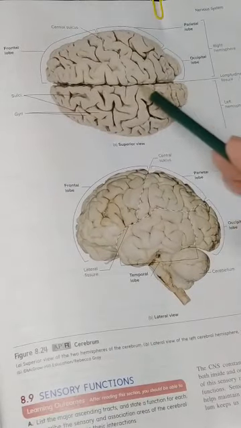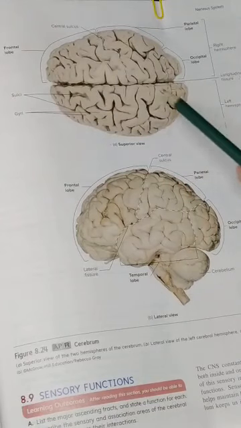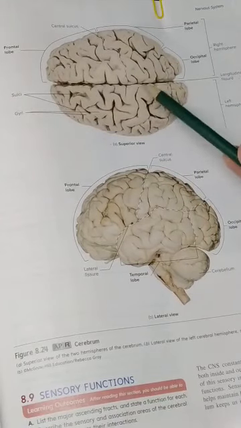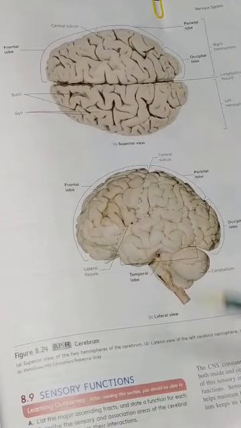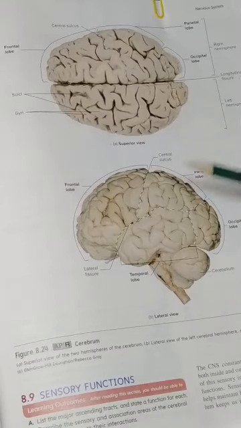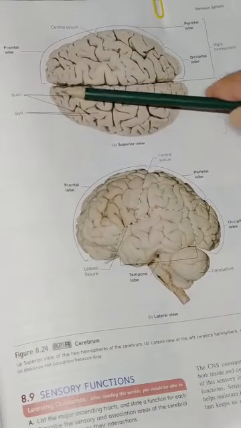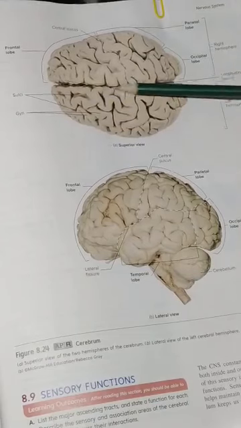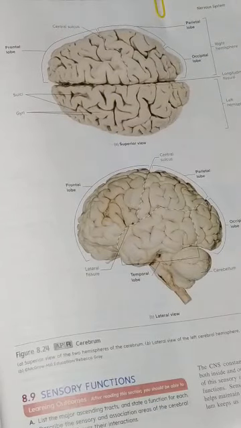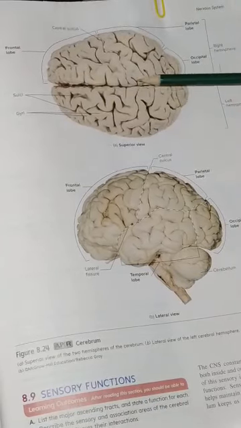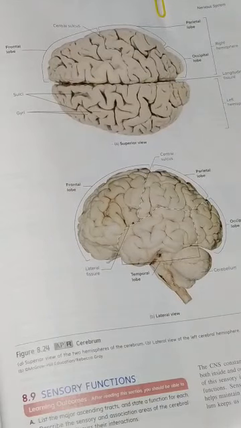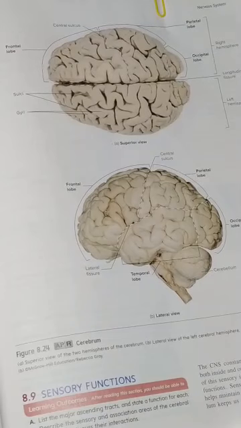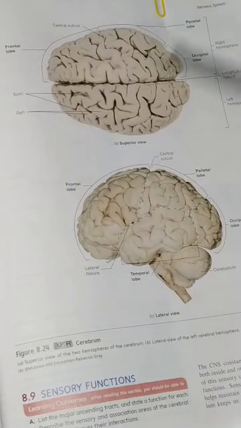And what is the function of this falx cerebri? It prevents rotatory displacement of the brain. So the brain cannot move. There is no rotational movement or displacement because there is a structure that is lodged inside the longitudinal fissure. So to prevent rotatory displacement of the brain, you have the falx cerebri.